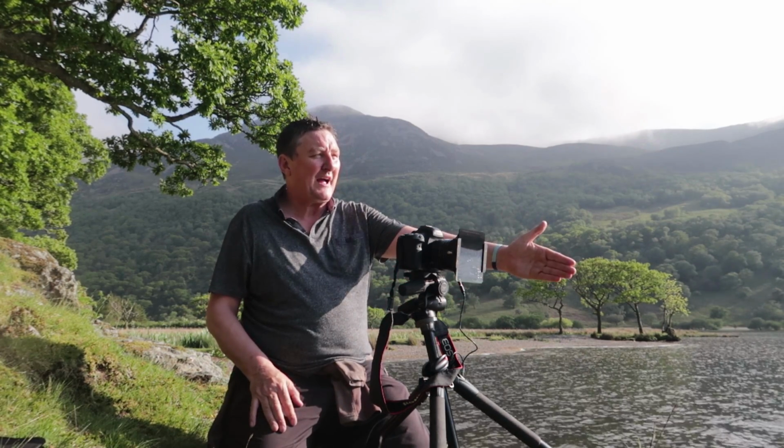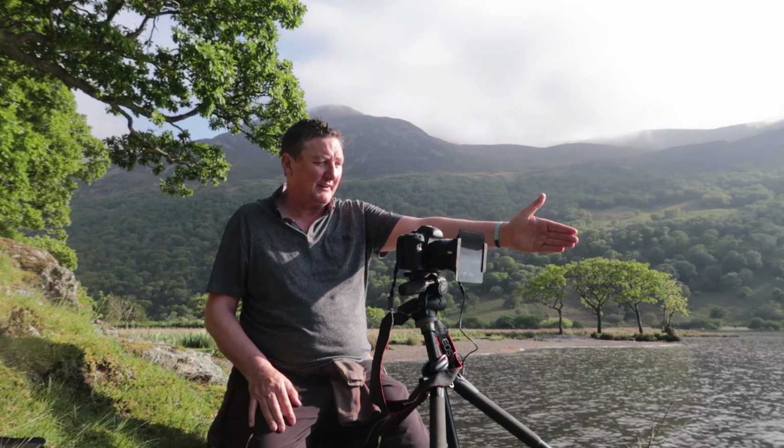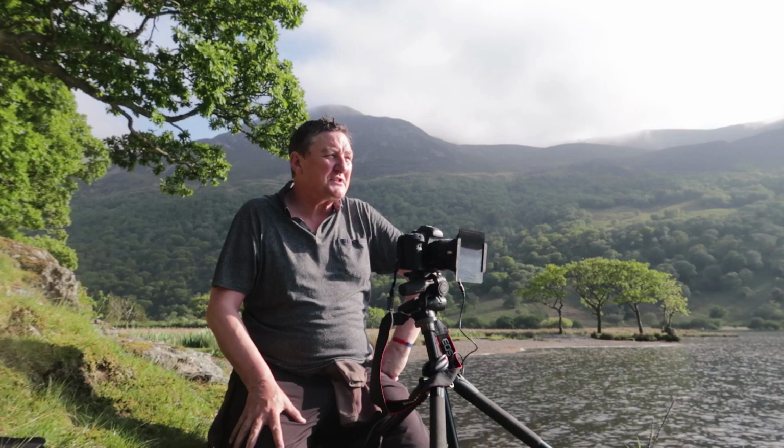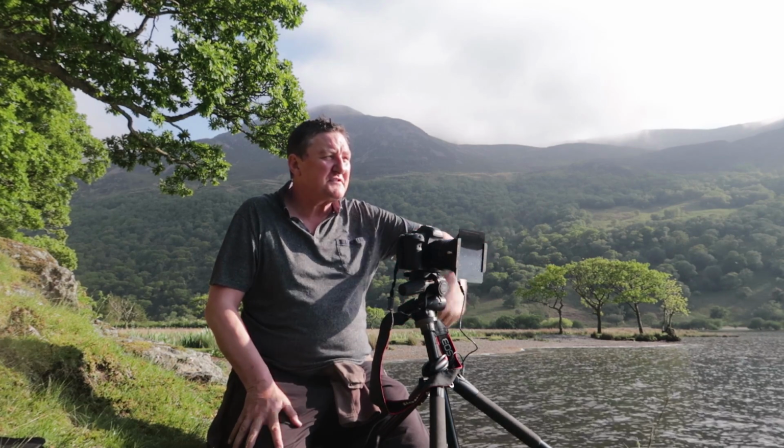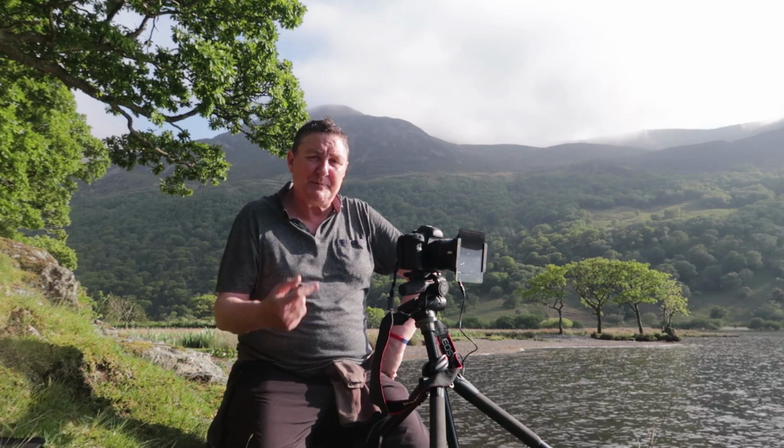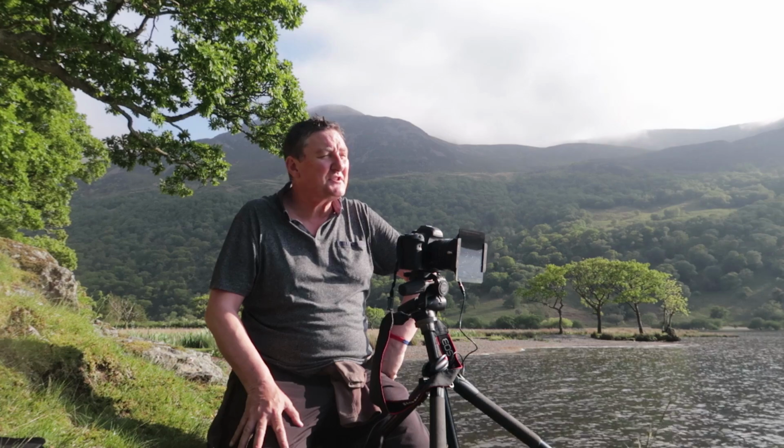And I'm going to focus on that tree here, which is quite literally too close if I'm honest, because it's only about five or six yards in front of me. So I'll spin that camera around again in a second so you guys can see it.